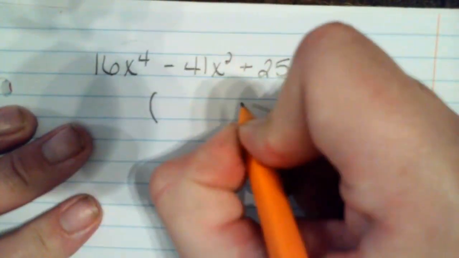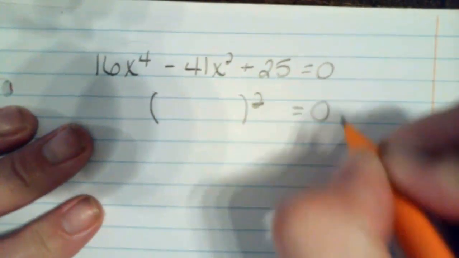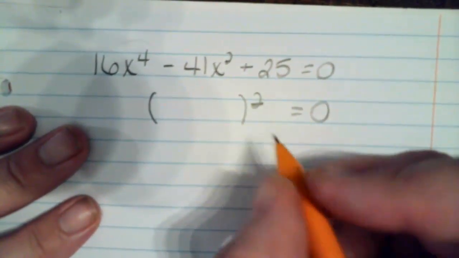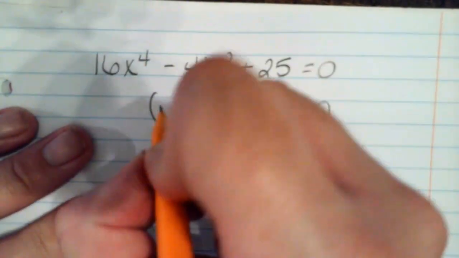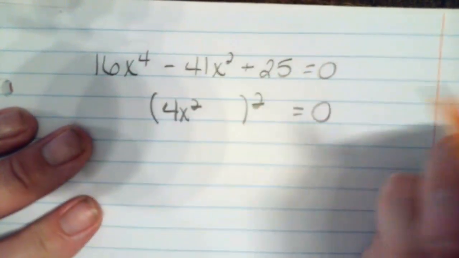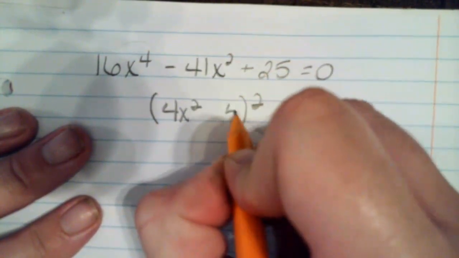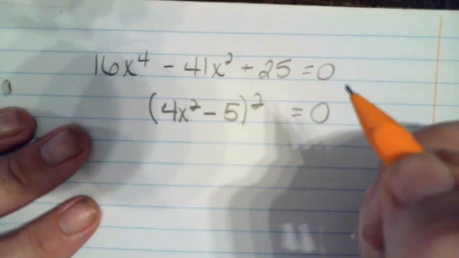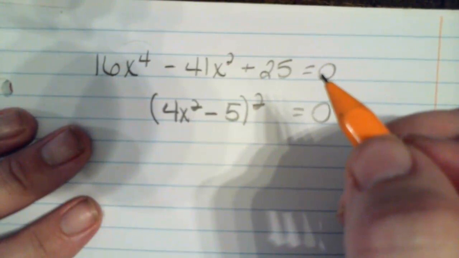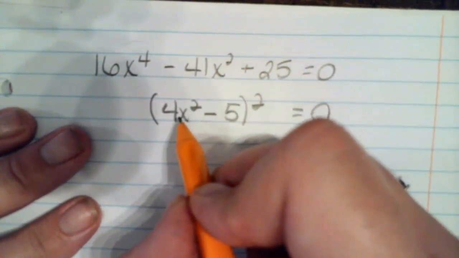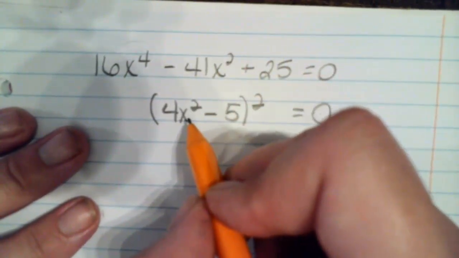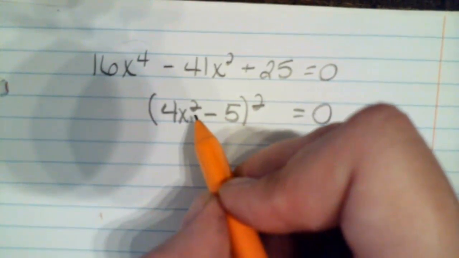So the way I do that is a set of parentheses squared equals 0. I'm going to take the square root of this side, which is 4x squared. I'm going to take the square root of this side, which is 5. And I'm going to match the sign in the middle. Okay? So now how do I check it? Because if this is a perfect square trinomial, then I'm done.